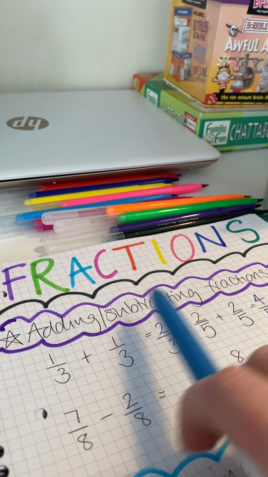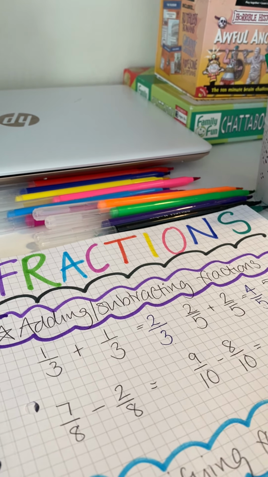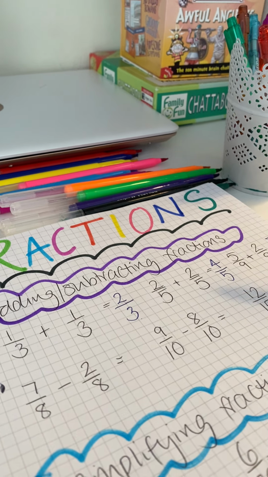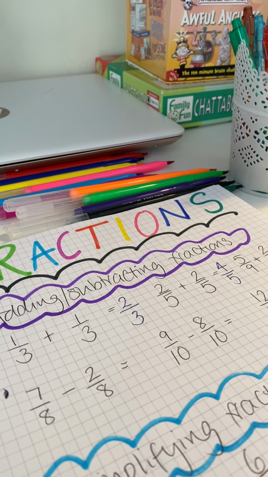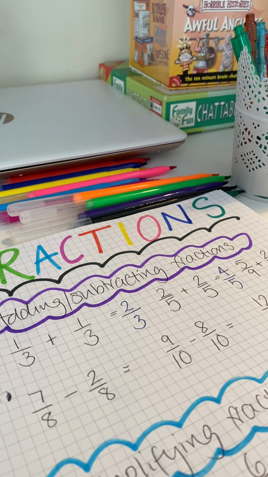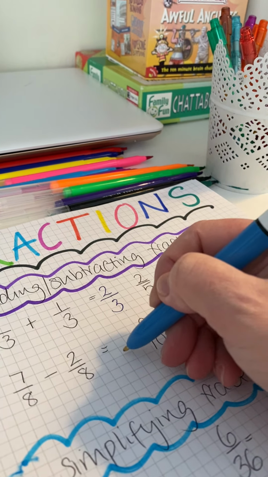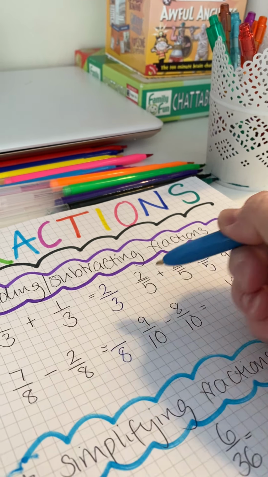This is all you need to do for adding fractions, and this will kind of blow their mind a bit, because they'll actually think, wow, that is a lot easier than I thought. So similarly with subtracting, you don't need to do anything to these bottom numbers because they are the same. We're talking about eighths.